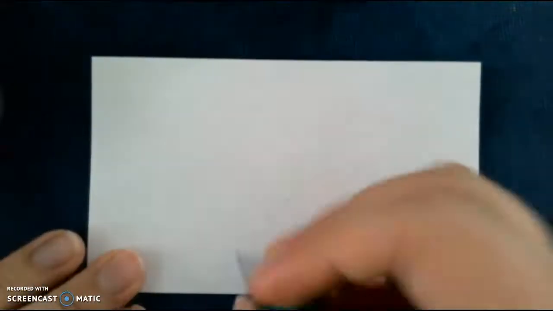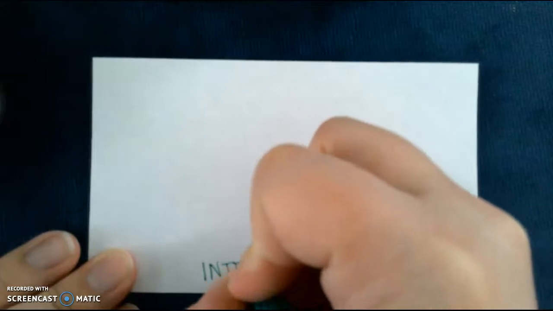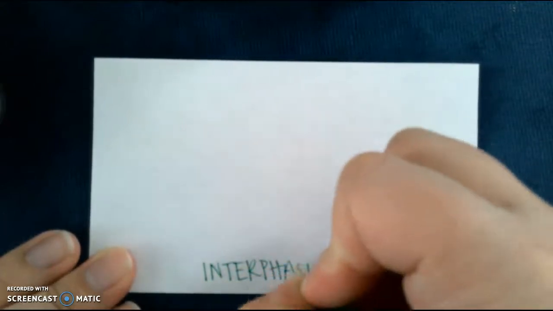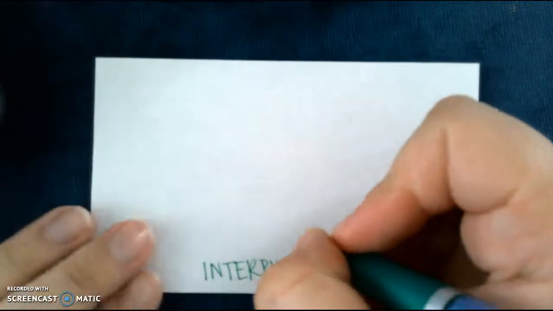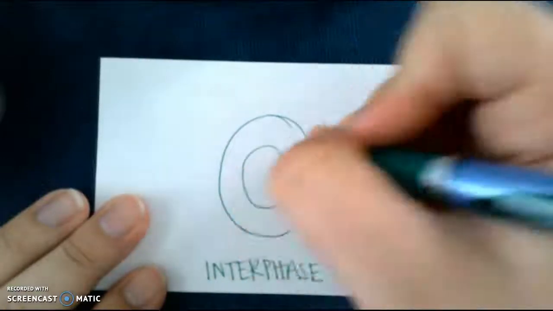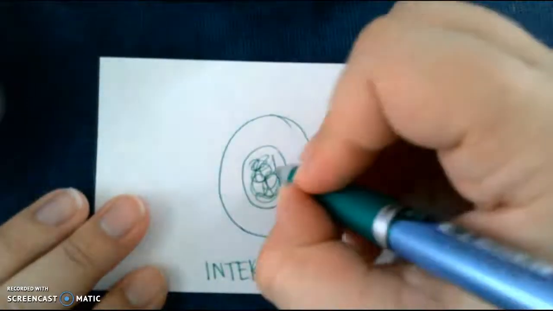Okay, so moving on to our next one, we're starting with interphase. So on this front side of the note card, I wanted you to label interphase at the bottom. And then now draw a cell in interphase. So we're drawing a cell membrane with a nucleus with a lot of genetic material on the inside.